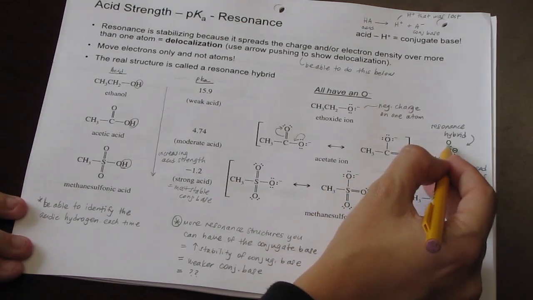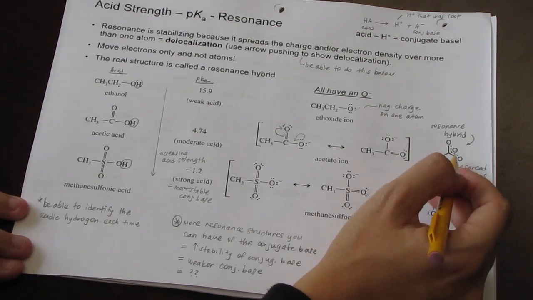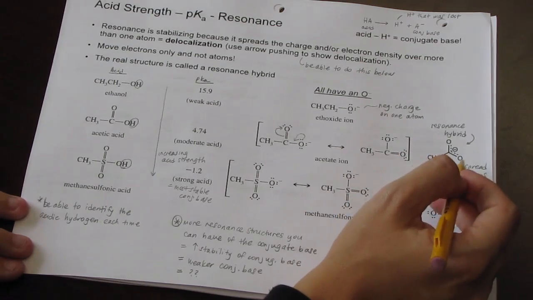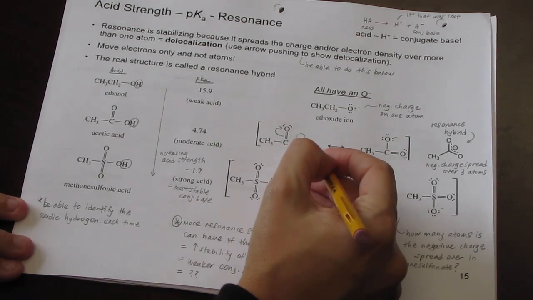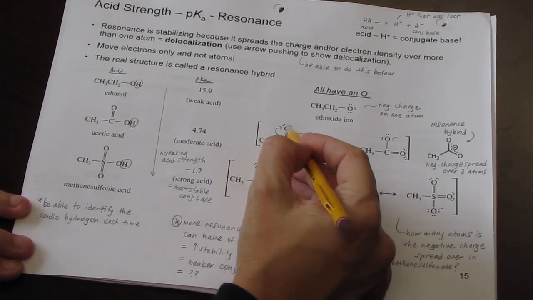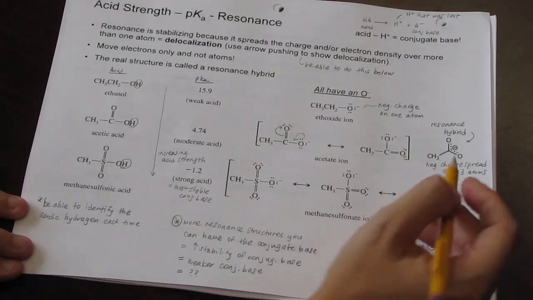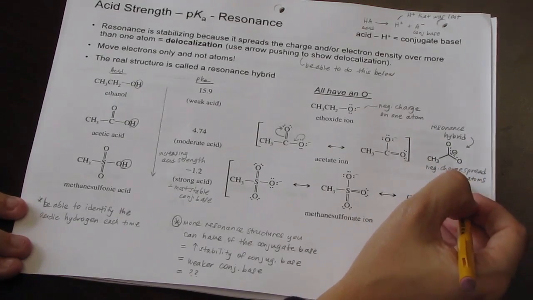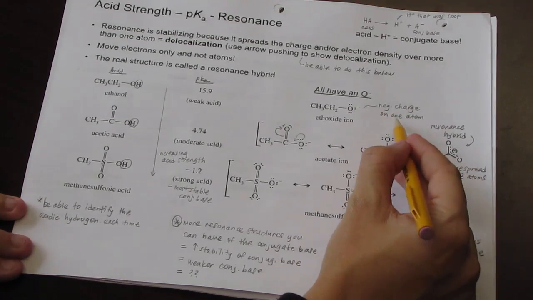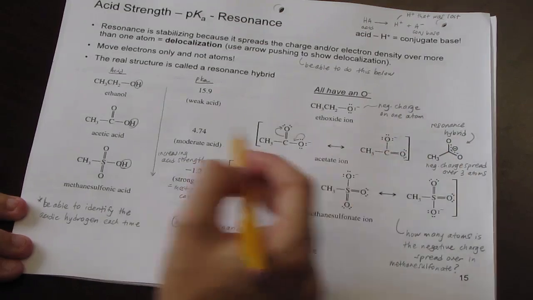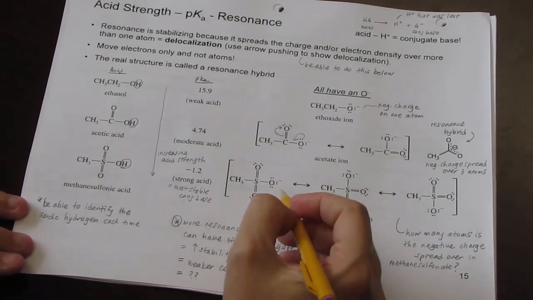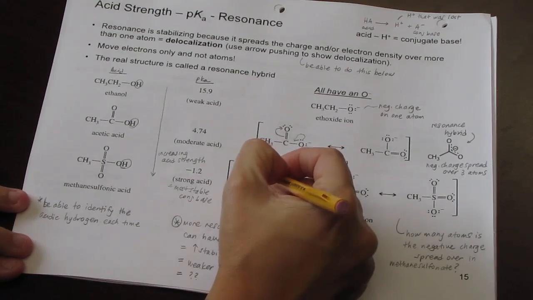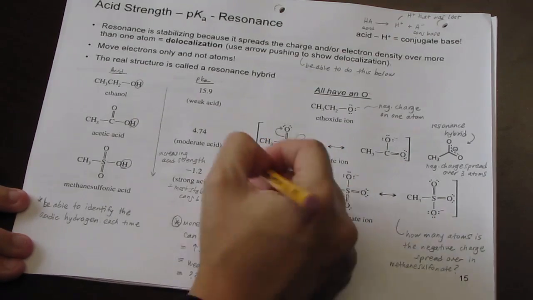This is the hybrid. You don't have to be able to draw the hybrid, but it's important to realize that the negative charge moved effectively from the oxygen through the carbon to the other oxygen, and so it's spread over 3 atoms. That's better than just being on one atom, and that's why you see the drop in the pKa.